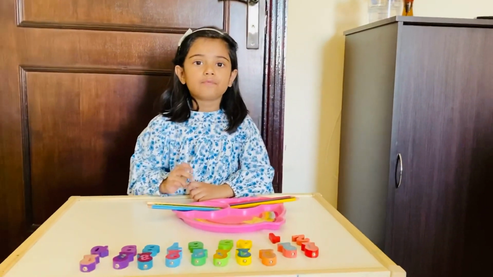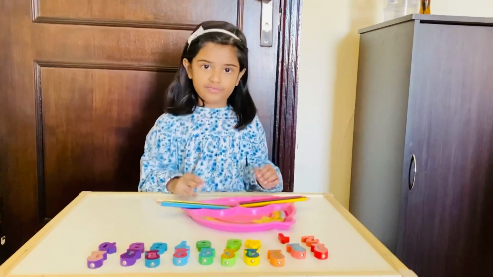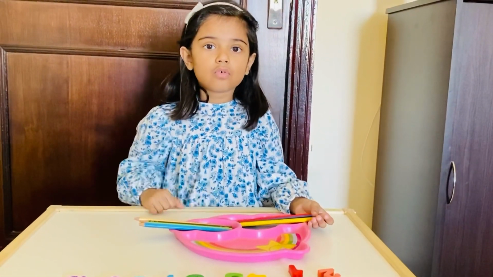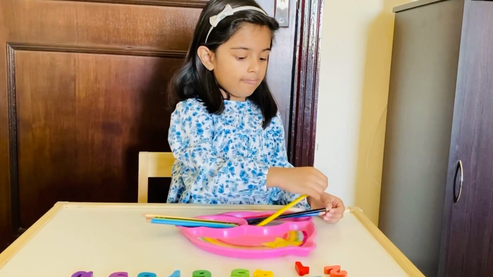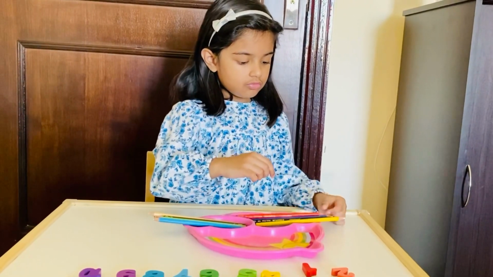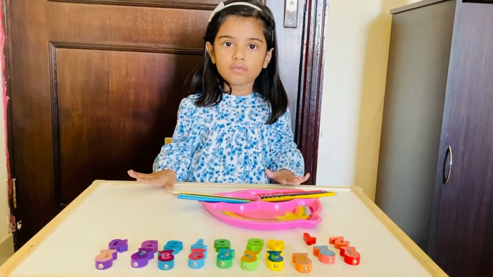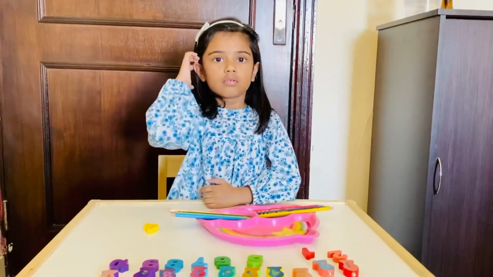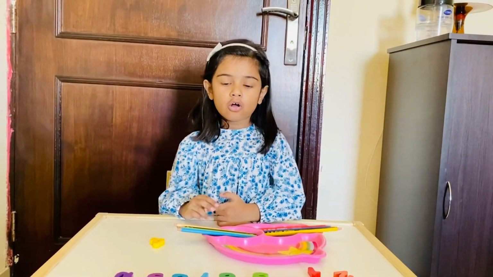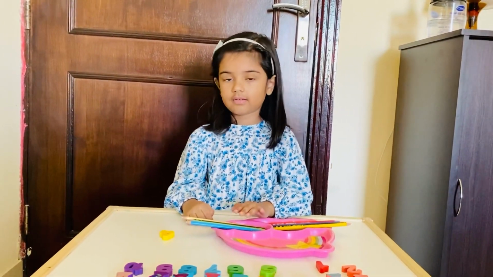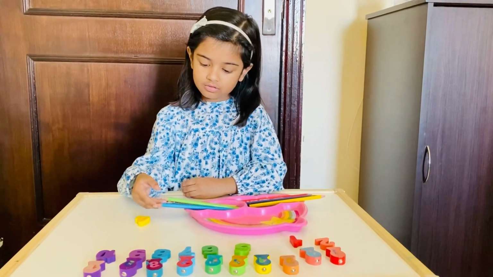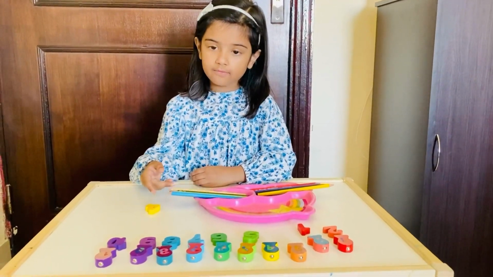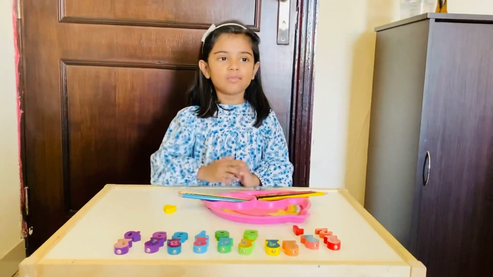Now I have 2 groups of pencils. My first group has 4 pencils. 1, 2, 3, and 4. So my first number is 4. My second group also has 4 pencils. 1, 2, 3, and 4. My second number is also 4.